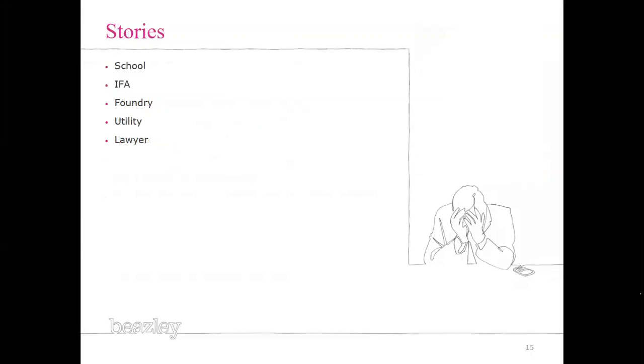I'll spend 5 minutes whizzing through 5 examples. These are all UK examples. A small school, they had a new IT system, email accounts for a dinner lady and a cleaning lady. The hacker got into their system, looked at email accounts that weren't used. That made them able to operate within the system without being spotted.